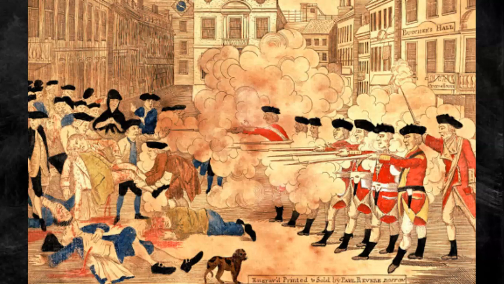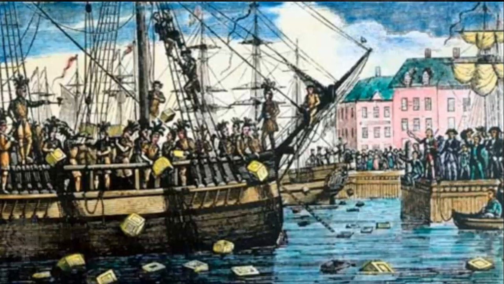But this is not helping things at all between England and the colonies. What will make matters even worse, of course, after the Boston Massacre, is the Boston Tea Party. So again, it's the Sons of Liberty causing some trouble here, showing their displeasure. And so one morning, they would dress up as Native Americans to hide their identities. That's why they're dressed up as such in the painting.